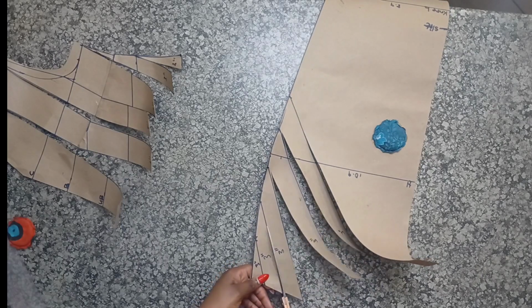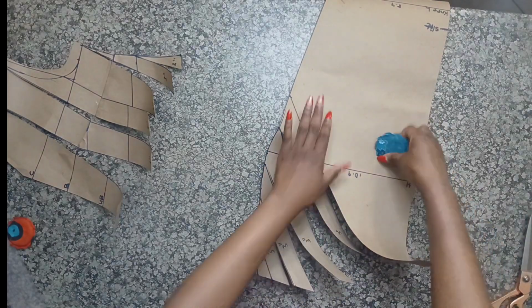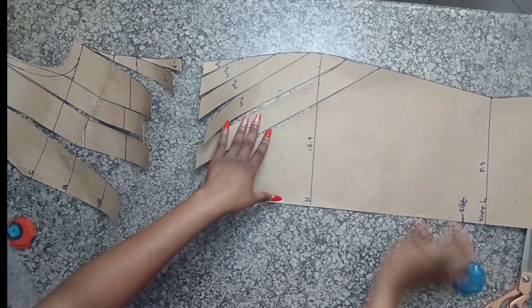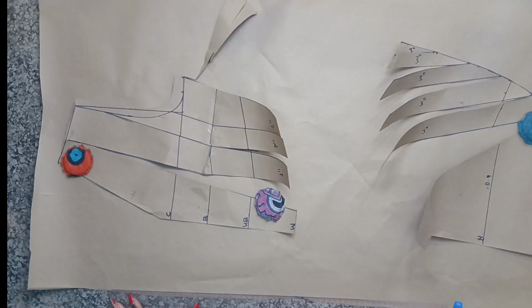When you're slashing, make sure you slash almost to the end, like 0.2 from the end of the paper. So now you take a fresh pattern paper so that we can spread it to get volume for the design we are going for.